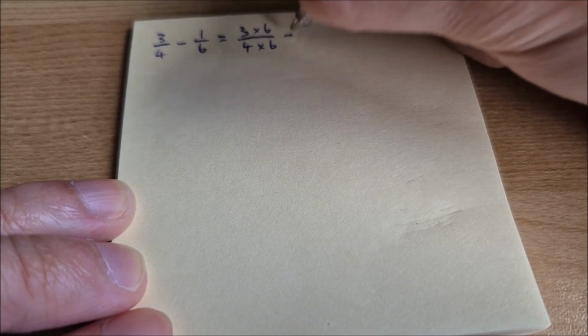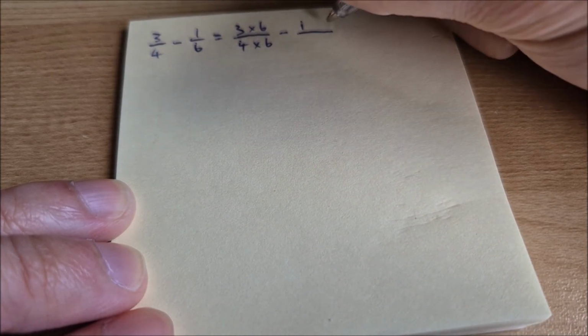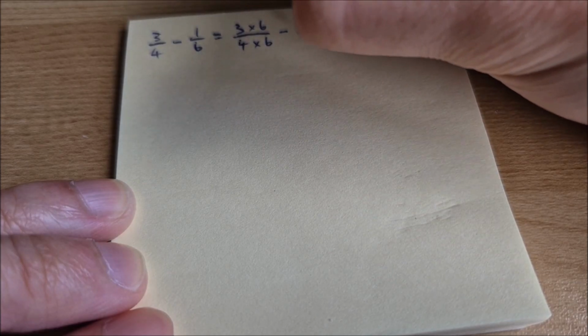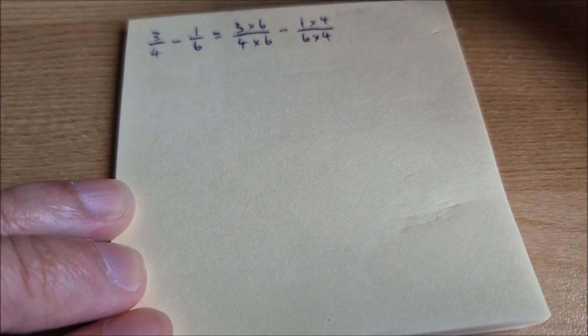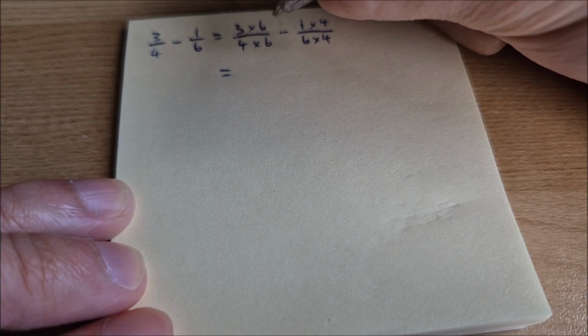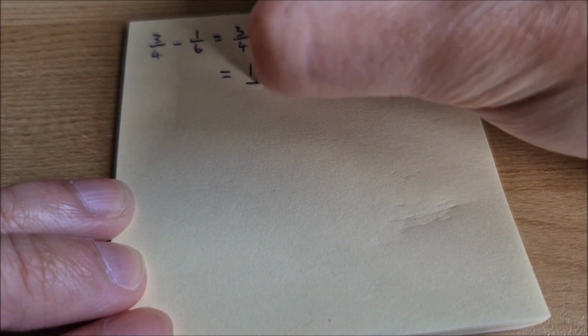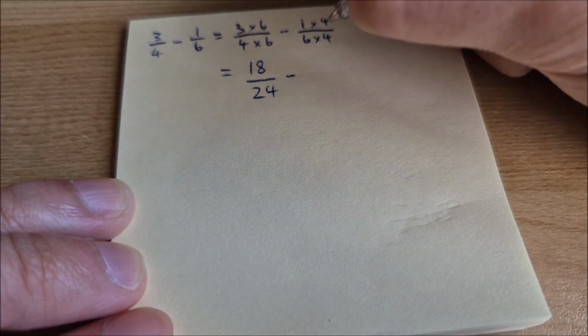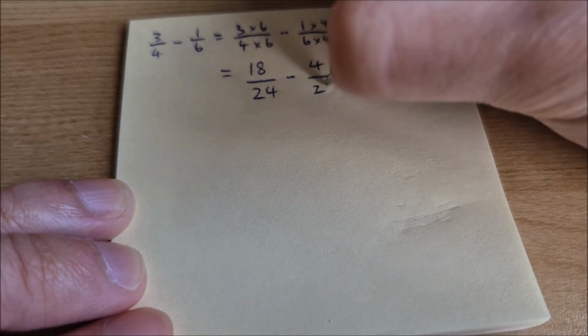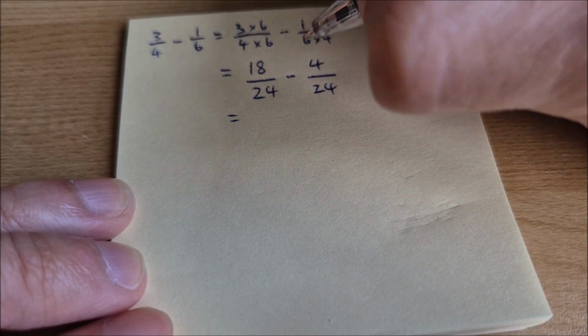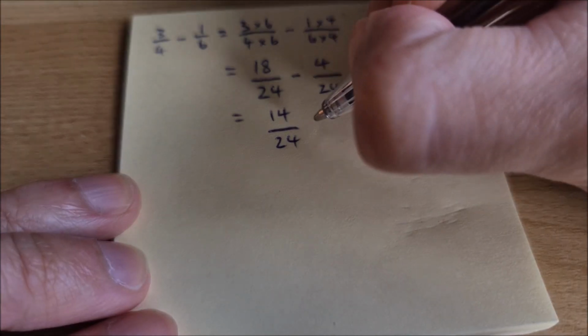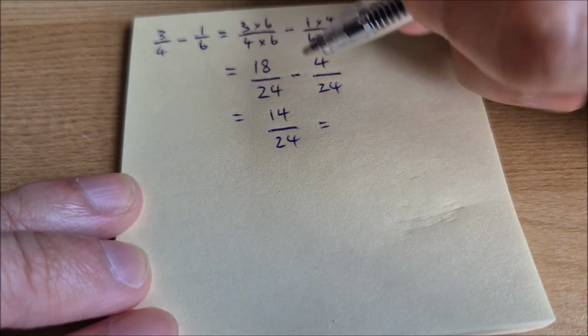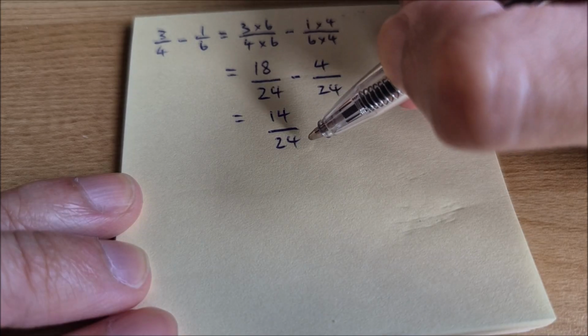times 6 minus 1 times 4 divided by 6 times 4. 3 times 6 gives us 18 over 4 times 6, which is 24, minus 4 over 24. Now 18 minus 4 is 14, all divided by 24. And then we can simplify this by dividing the numerator and the denominator by 2.